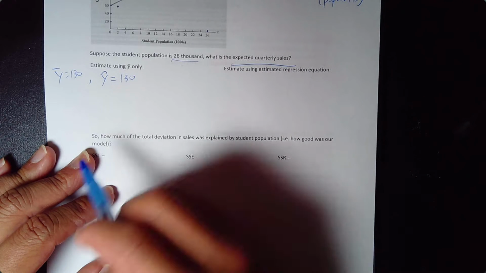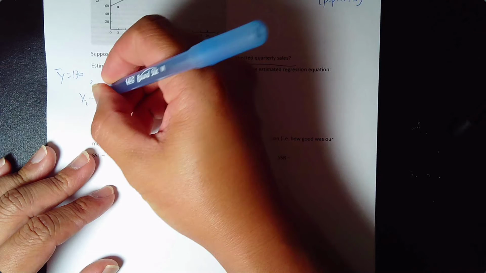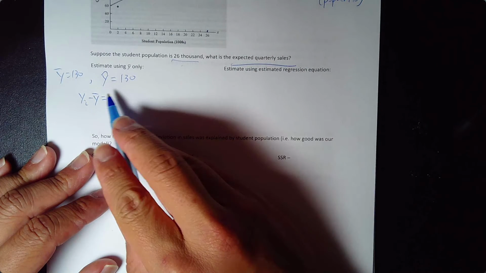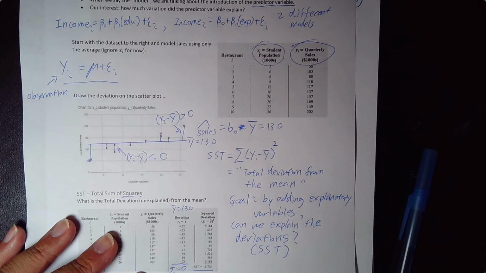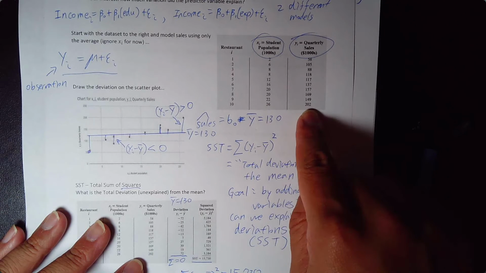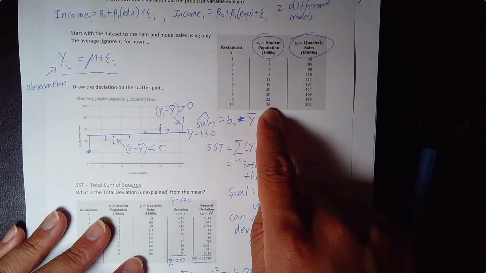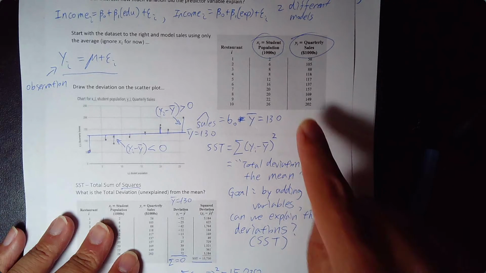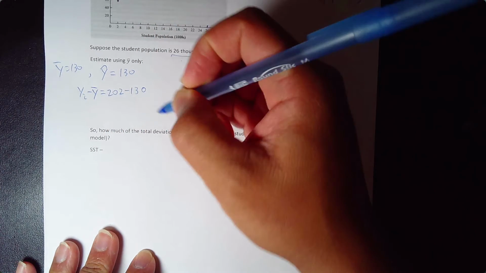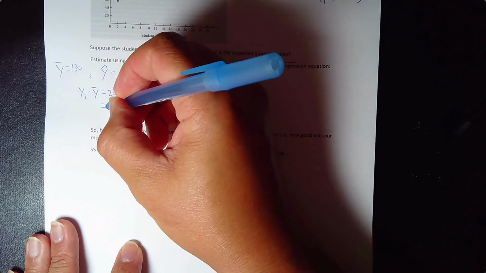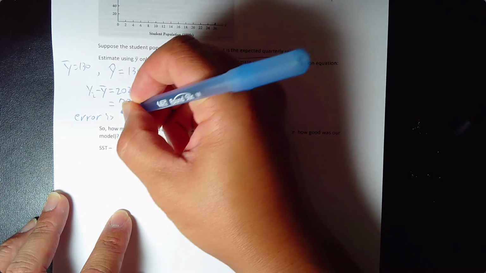Now, what's my deviation? So here we go. My yi minus y bar, which equals... Now I have the deviation. So I have 26,000. If I look at my previous page, we do have 26,000 here, and we know that for a restaurant with 26,000 student population, the observed is 202. So let's write that down here: 202 minus 130, and that's going to give us 72. So our error is 72 from this model.